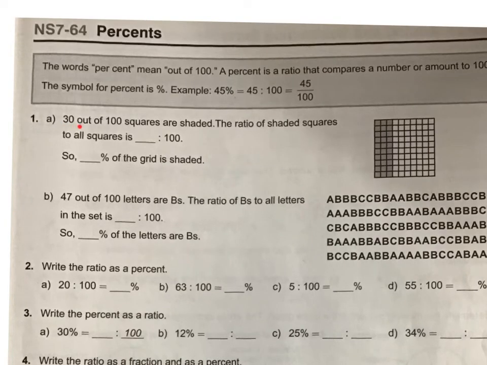Question 1 says 30 out of 100 squares are shaded, and we can see that image here. The ratio of shaded squares to all squares is 30 to 100, because we put the shaded squares first and then all of the squares. So there's 30 shaded squares and 100 altogether. We can then turn this into a percent. So what percent of the grid is shaded? 30%. Whatever our first number in the ratio out of 100 is.